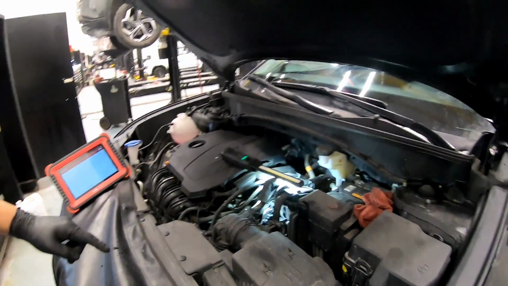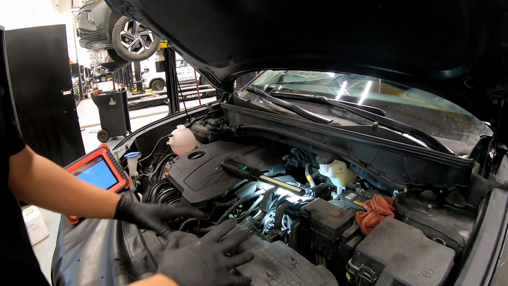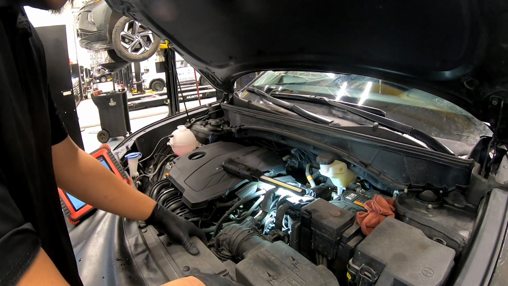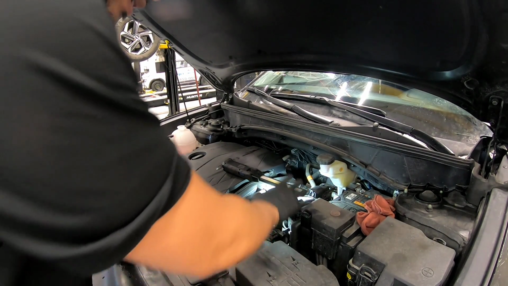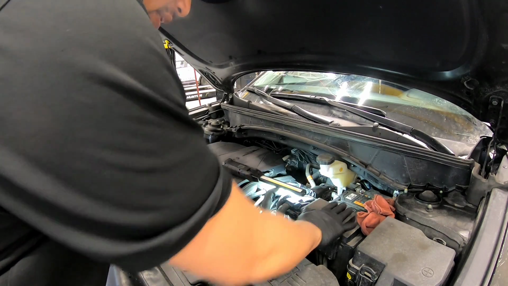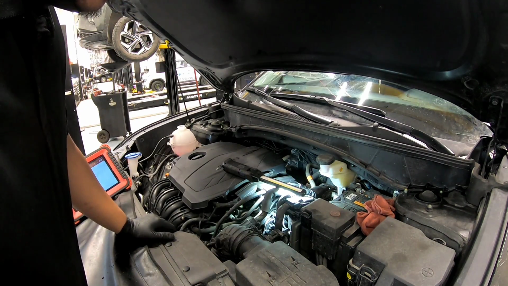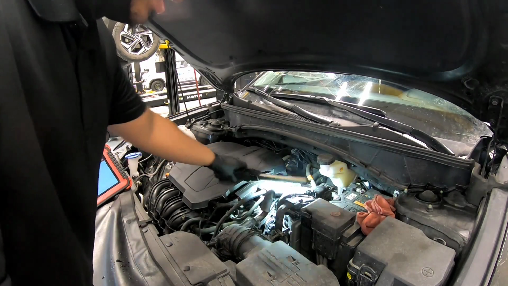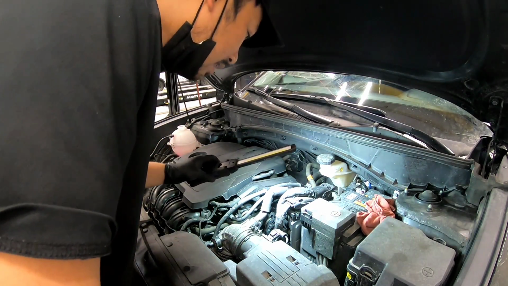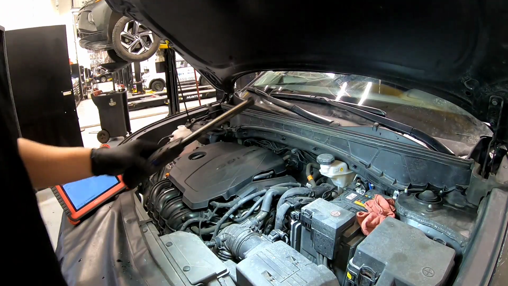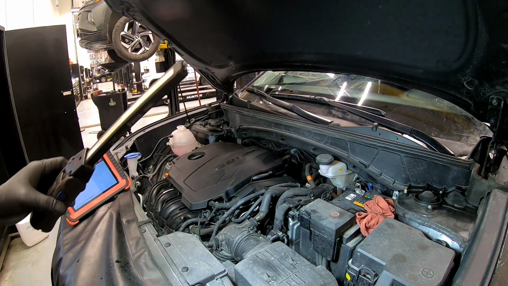So what we're gonna do is remove our air intake here, the air box, computer, the battery, the tray, and some hoses, I think, and that should be it. It should be straightforward, since I think we have some room here, right? So we're gonna start doing that.